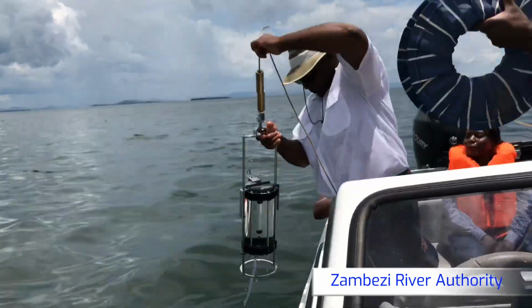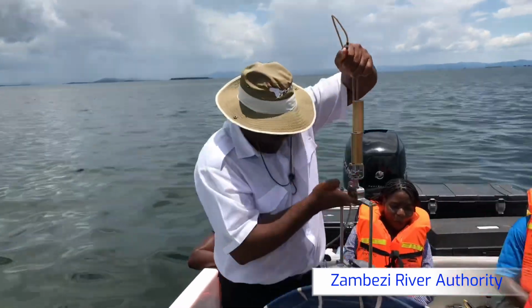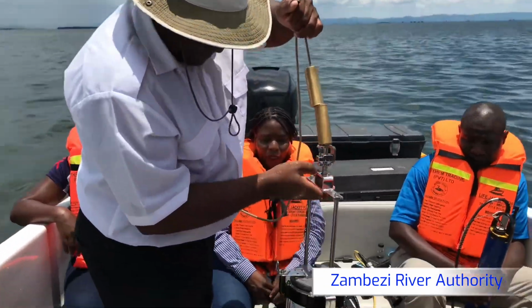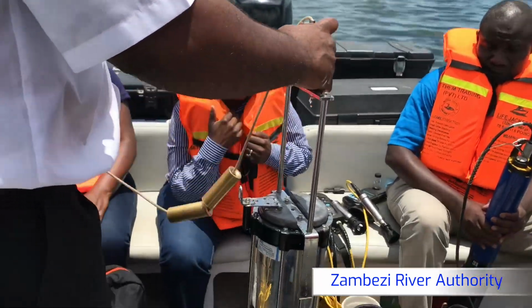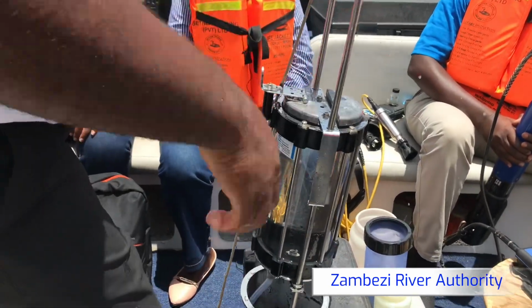There it is. This is our sample from 50 meters depth.